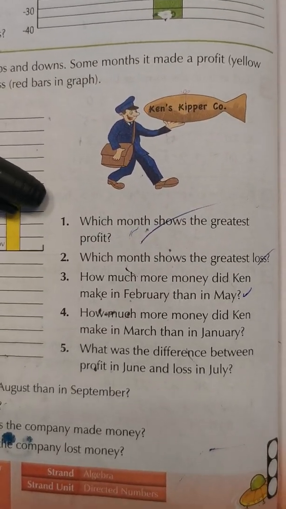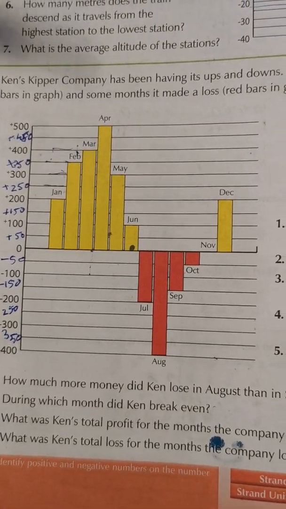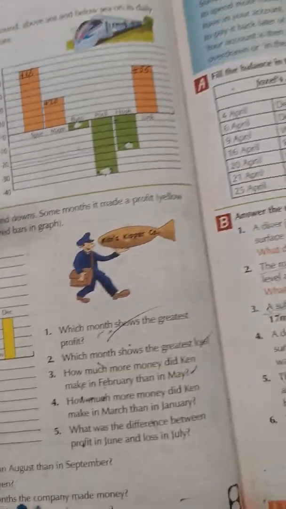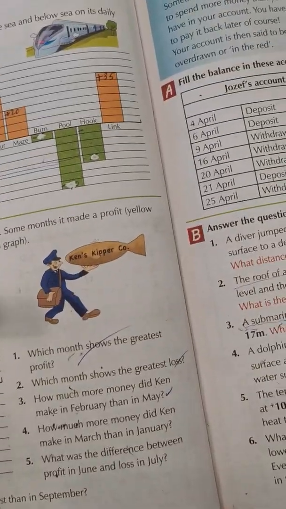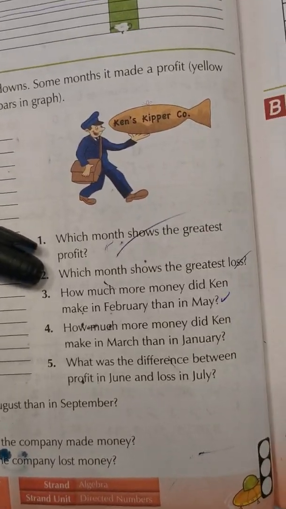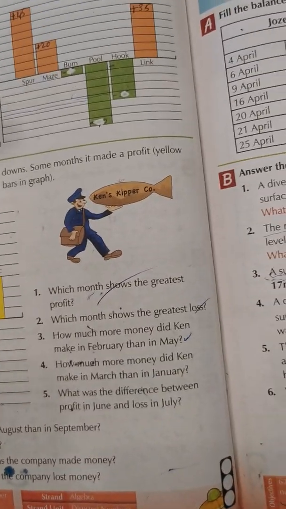In which month is the greatest profit? So you can see over here, profit is yellow. So which month did he do the best in? You can see the one where he made his most money, most profit. Which month shows the greatest loss? Again, the loss is red. So which one is the greatest loss?